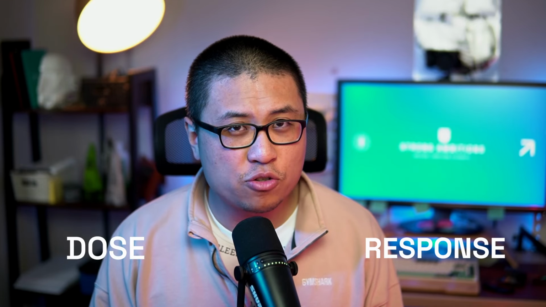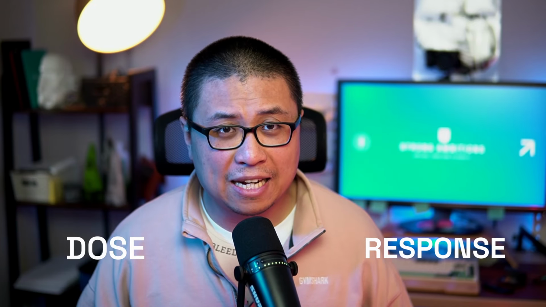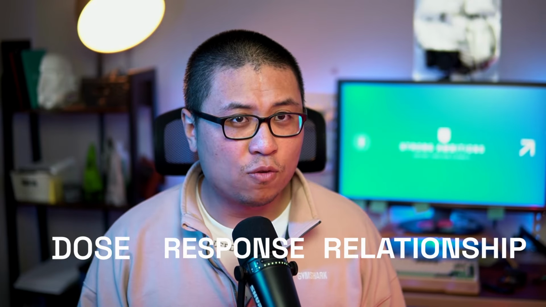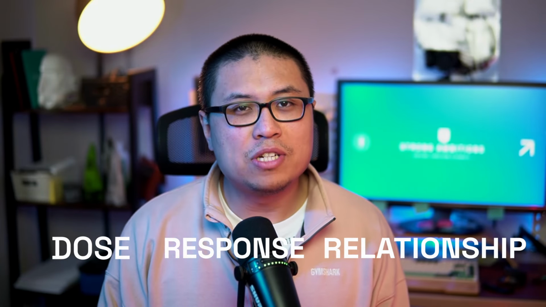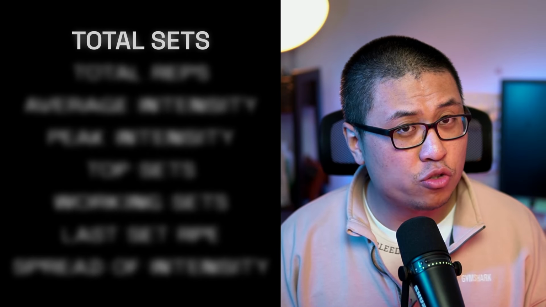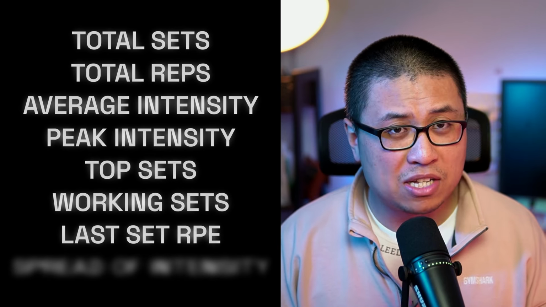And if there is a dose, then there is going to be a response to that dose. As a training dose is a variable that can be changed, there is going to be a range of possible outcomes to that dose. And the connection between the dose and how you respond is called the dose-response relationship. To get a sense of what training works best moving forward, you need to look at the training that has worked in the past. To understand the macro aspects of a program, I believe that there's usefulness in looking at the metrics detailing the nature of volume and intensity of that training period. Good metrics that I find useful to include, but not limited to, are total sets, total reps, average intensity, peak intensity, top sets, working sets and last set RPEs, as well as the spread of intensity.